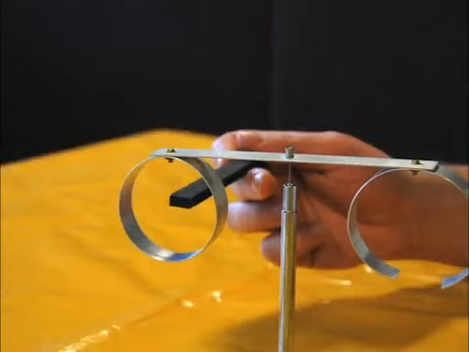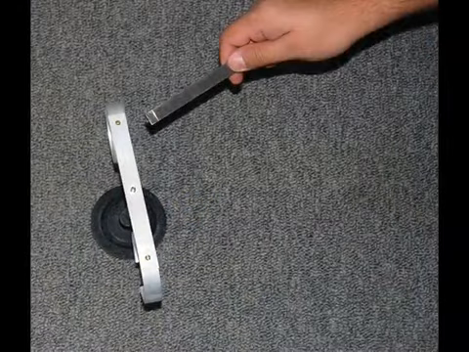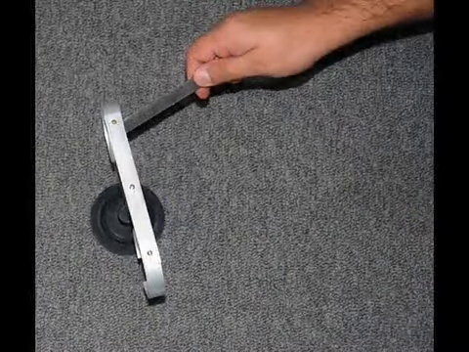These metal hoops provide another illustration of induction and Lenz's law. On my right, I have a complete closed circuit. When a magnetic field is introduced, we have an electrical current and a magnetic field that will repel against the original magnetic field. This is Lenz's law.